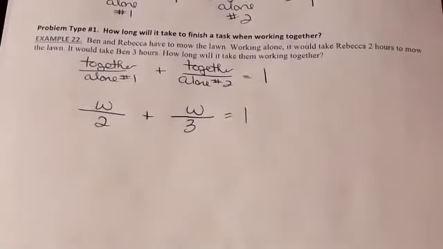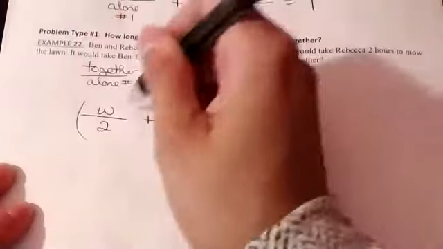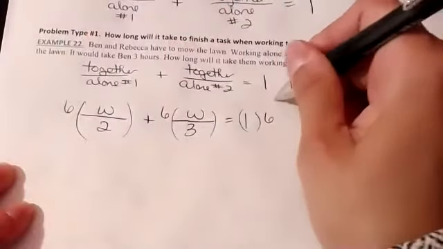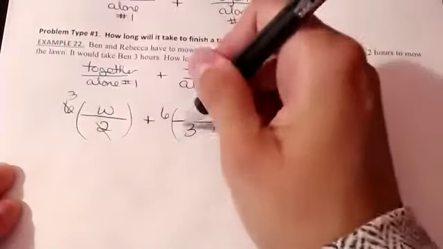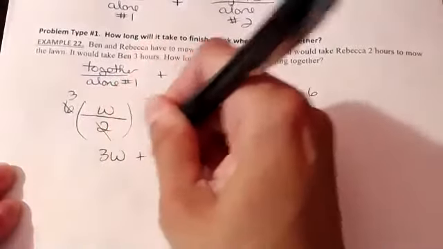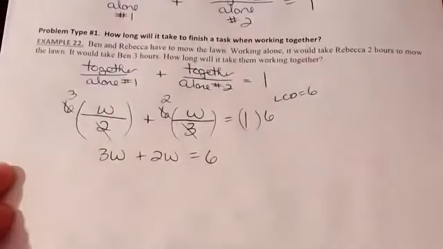Okay. How would I solve this equation? Jose, what do I need in order to solve this equation? LCD. Yeah, what is my LCD? 2 times 3, I think. Yes. So in which case our LCD is simply 6. So let's multiply every term by 6, which is my LCD. I'm going to make a note. My LCD is 6. We know that 2 goes into 6 3 times. We know that 3 goes into 6 twice. So we have 3W plus 2W is equal to 6.